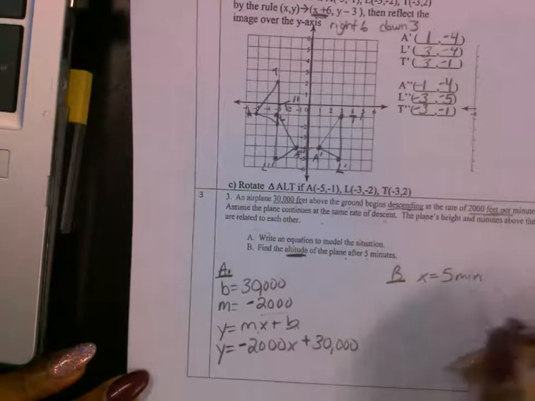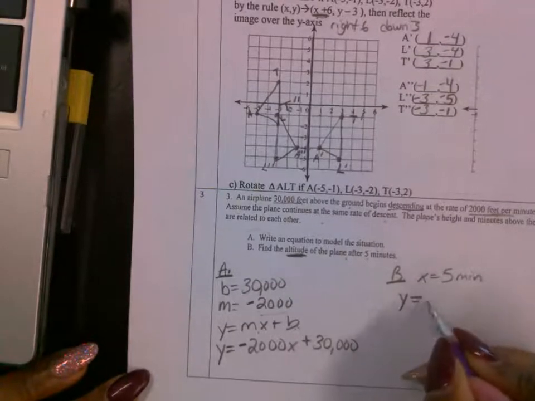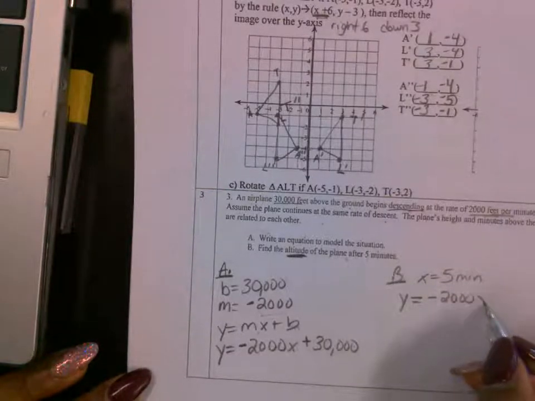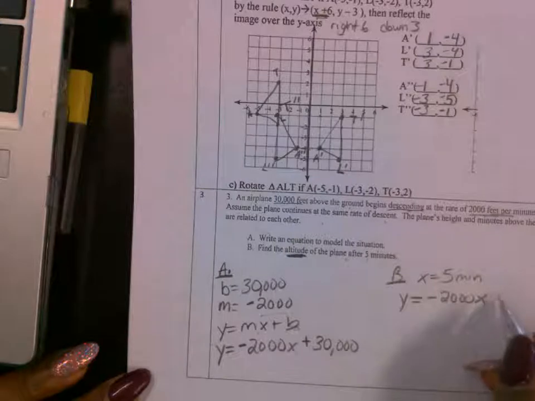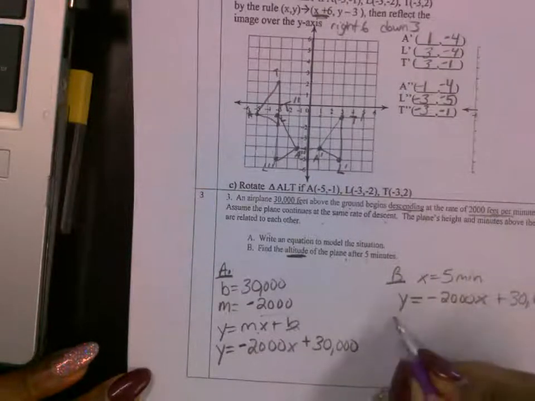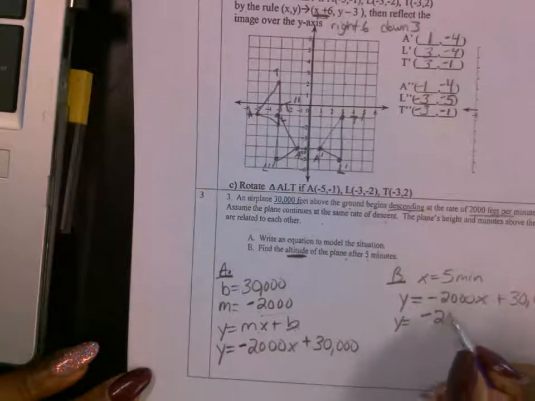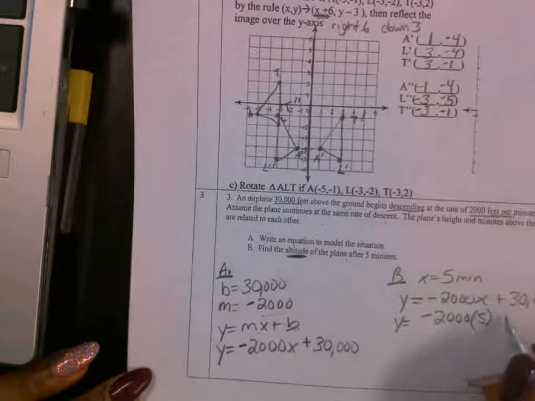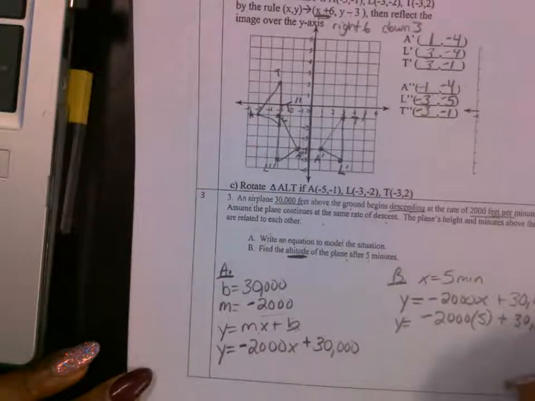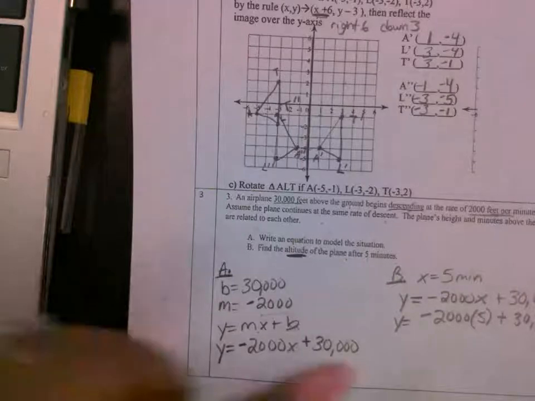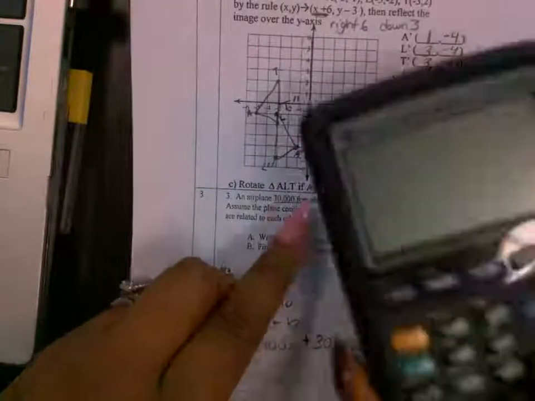Okay, 5 minutes. So we use the equation, y is equal to -2,000 feet per minute, that's times the number of minutes, plus you started at 30,000 feet. So it's y is equal to -2,000 for every single minute. So you're going to multiply it times 5. And then you're going to add that amount to 30,000. Okay? So let's do this. Let's see how far it went down in 5 minutes if each minute is going down 2,000.